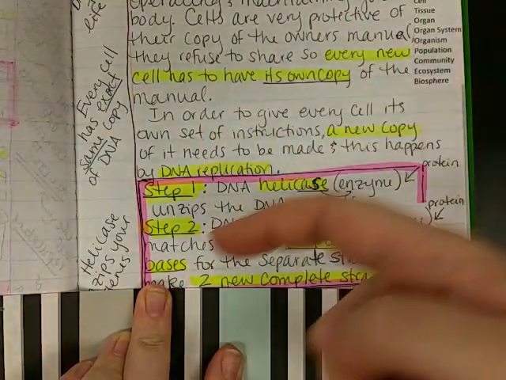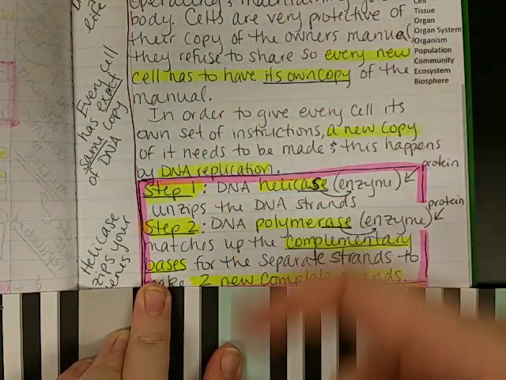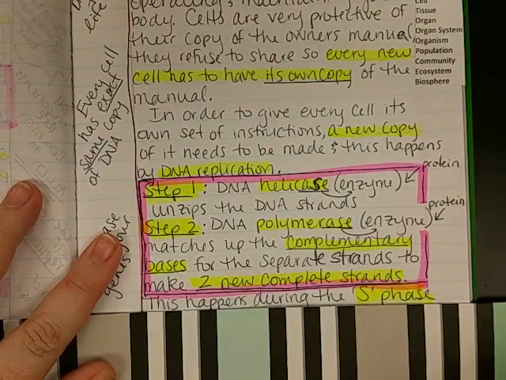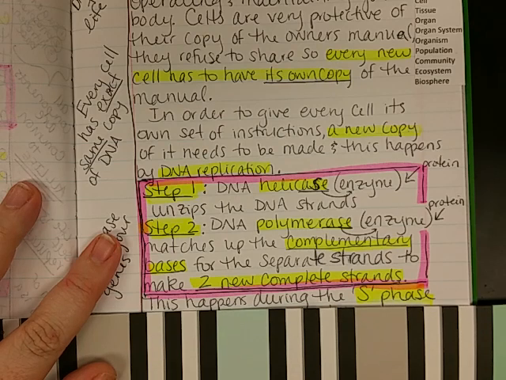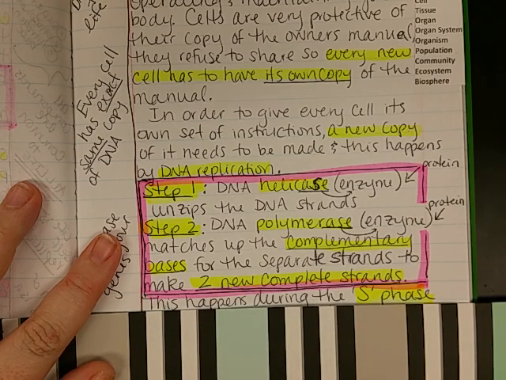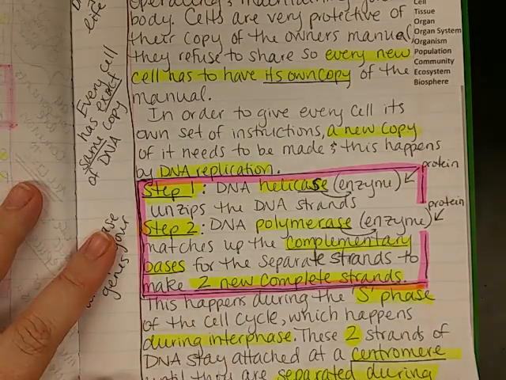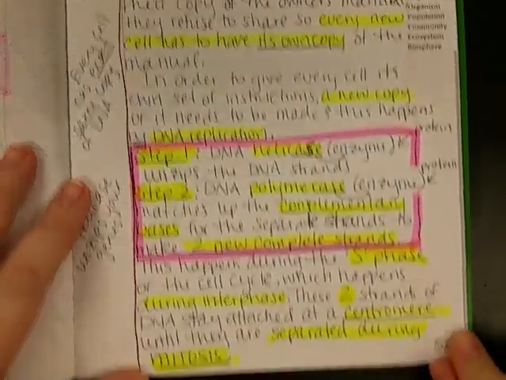Everywhere there's a guanine, a cytosine will attach. Okay, when it does that, that makes two complete copies of the DNA that are exactly the same. It's very important that they're exactly the same, otherwise you would end up looking very weird and probably dead.